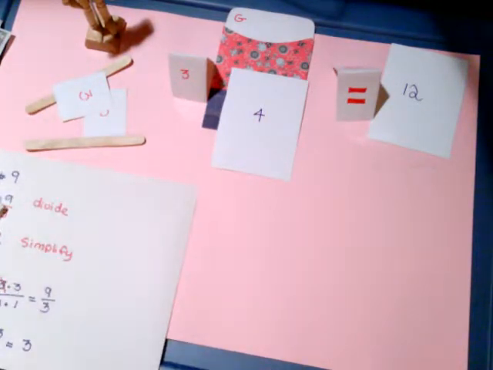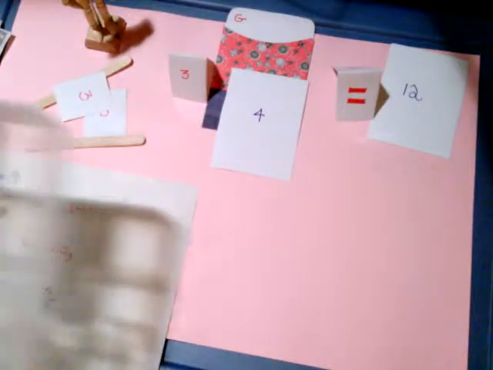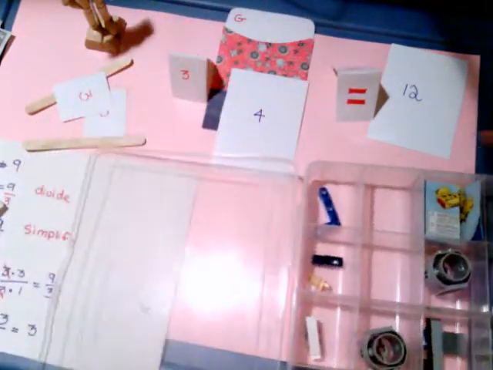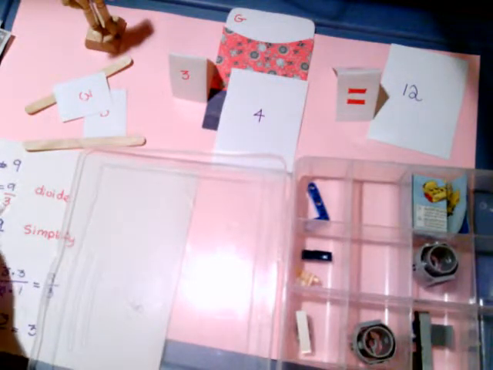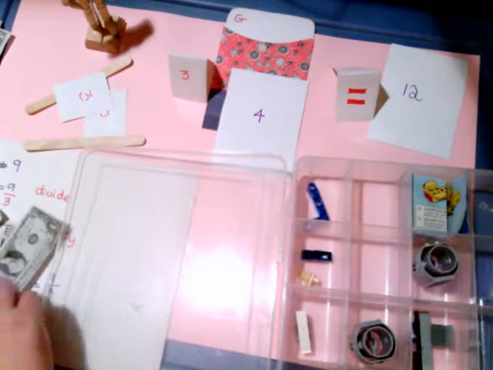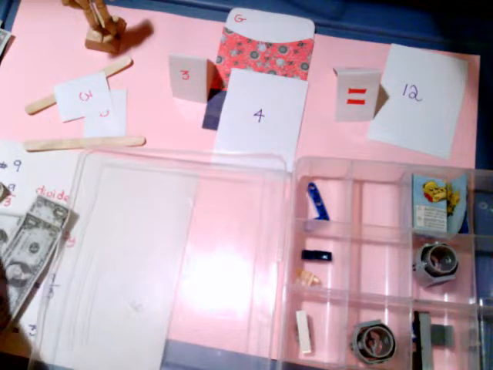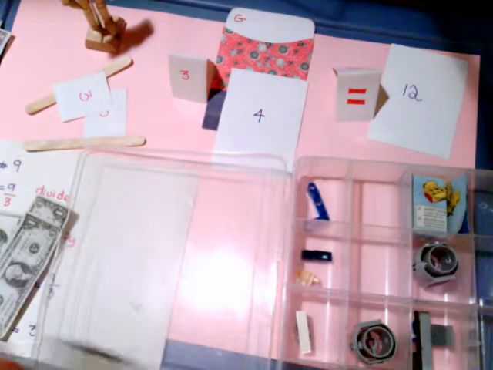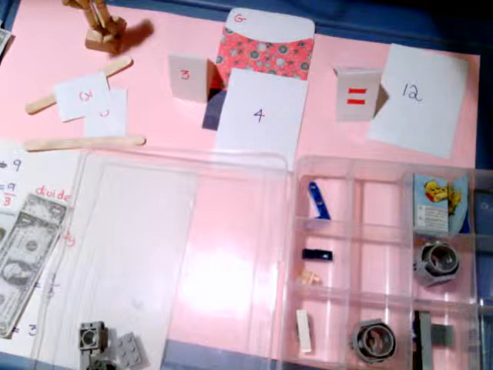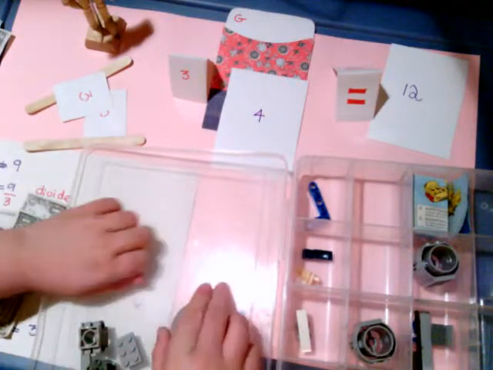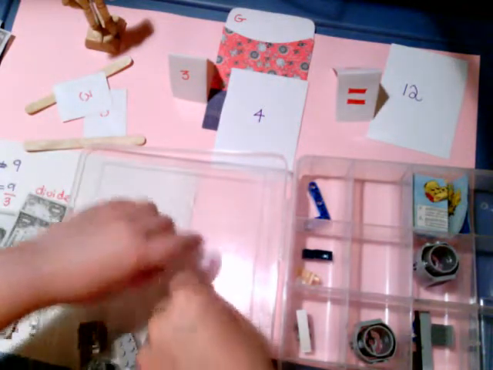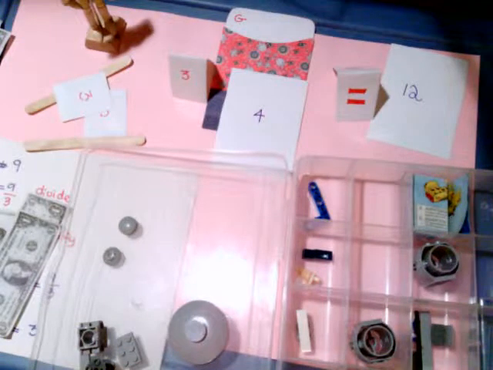Yes. Okay. So this is 5. Just need 5. Here, I'm giving you the $5. That way I can have these. Okay. Now you can take a moment to put your pieces together.